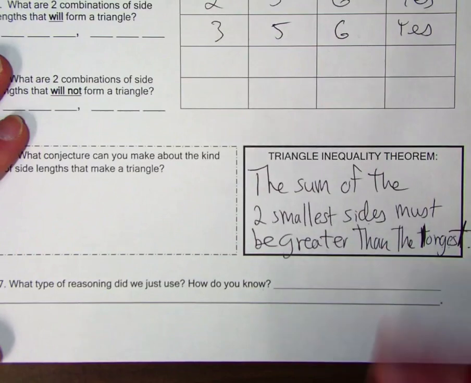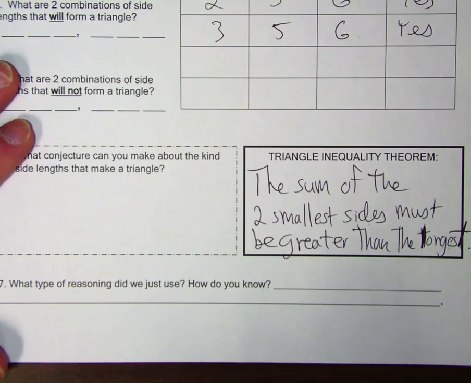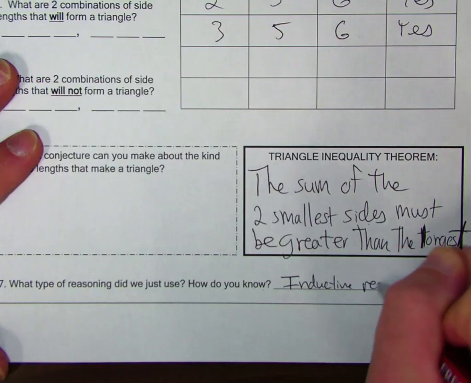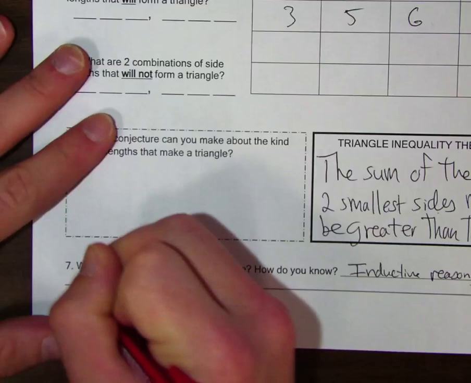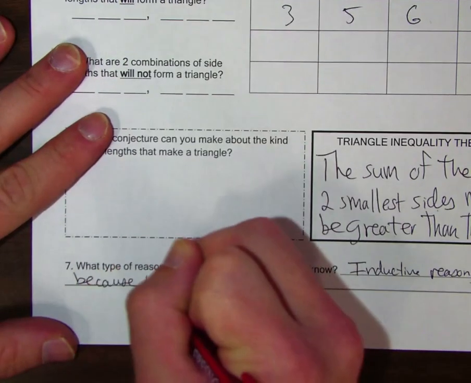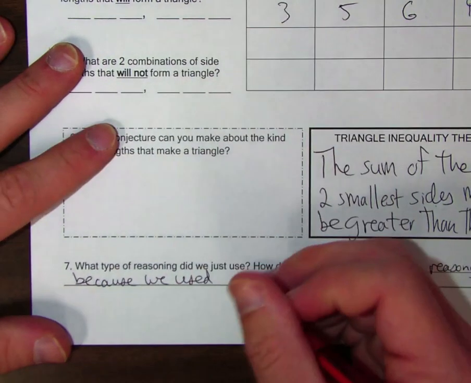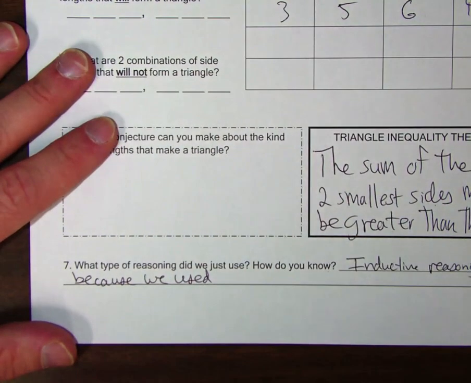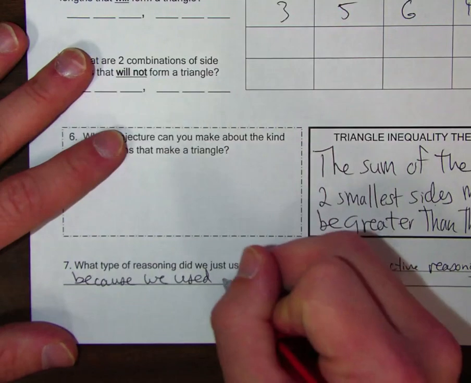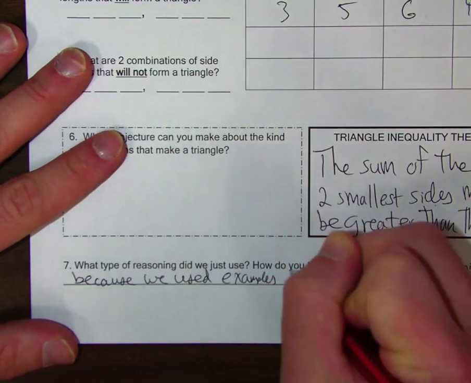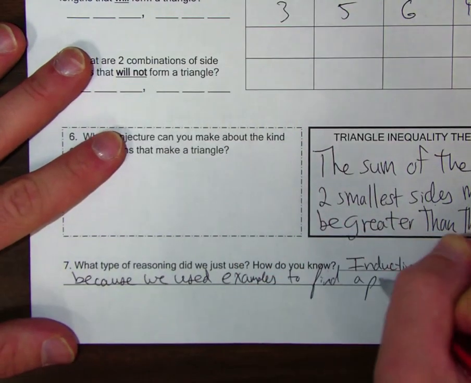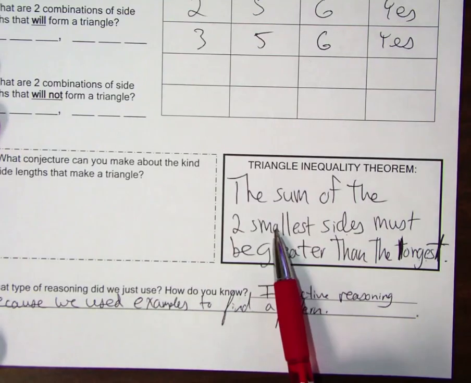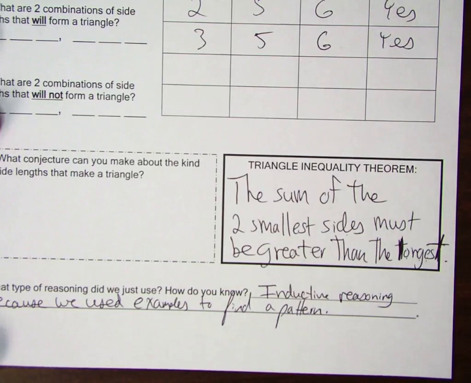And what kind of reasoning did we do here with a bunch of examples to look for a pattern? Inductive reasoning, because we used examples to find a pattern, and it might not be true, but it's possible that it's true. And we can confirm, though, that it is true based on definitions. Okay, sum of the two smallest must be bigger than the third side, the longest.